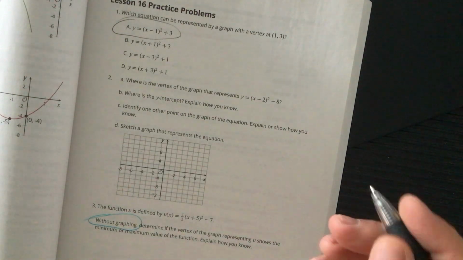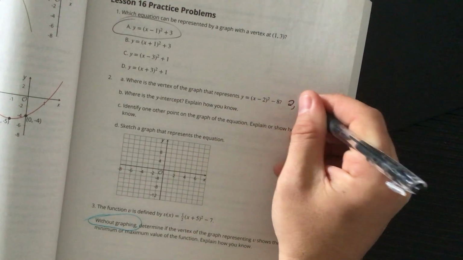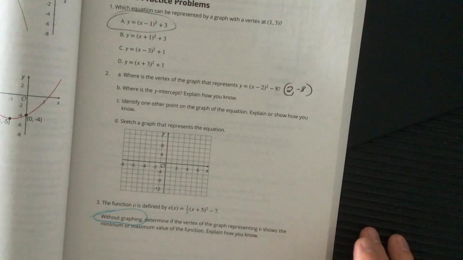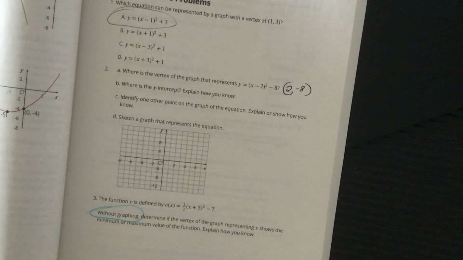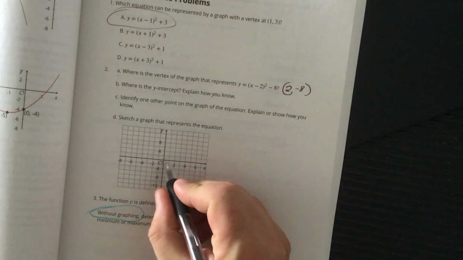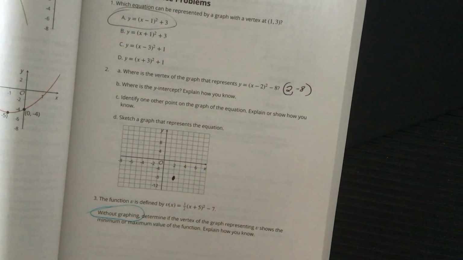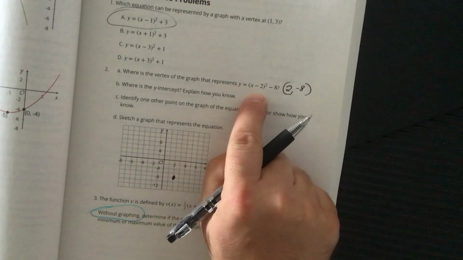Question 2, where is the vertex at? 2, 8. No. 2, -8. Oh, 2, -8. Watch those signs. And where is the y-intercept? Actually, I'm going to go ahead and put that point on here because we're going to have to sketch it anyway. 0, -4. Okay, how do you get that? You put it in standard form. You could also plug in 0 right here.